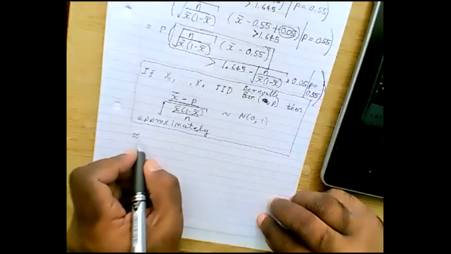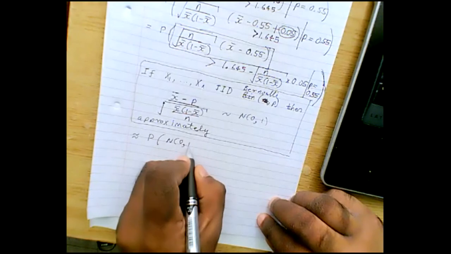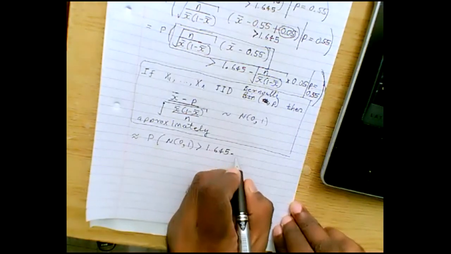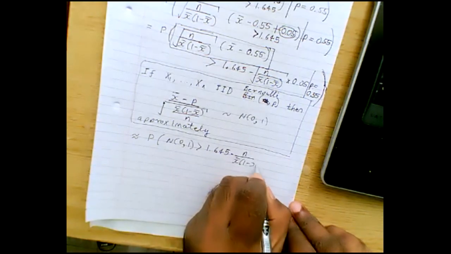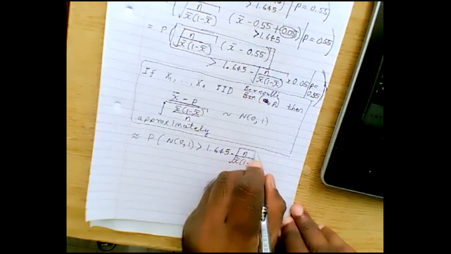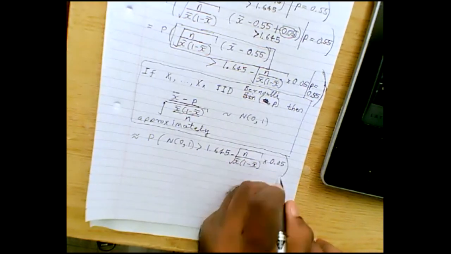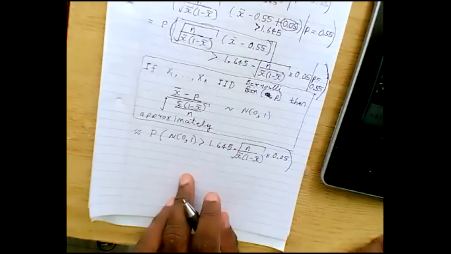So this is approximately equal to the probability that N(0,1) is greater than 1.645 take away this. Now I'm sure you know how to do the rest.